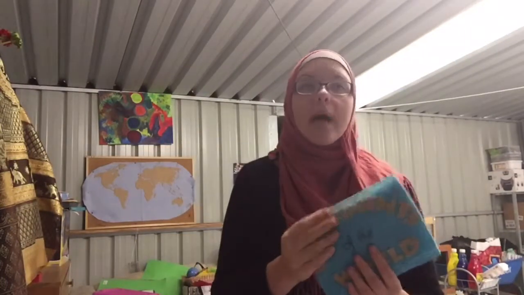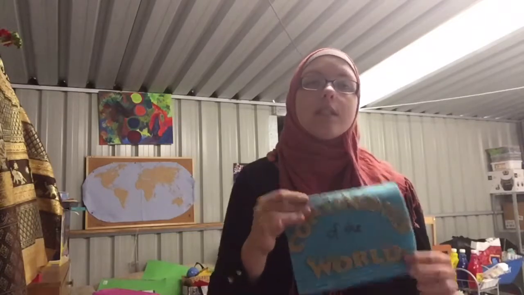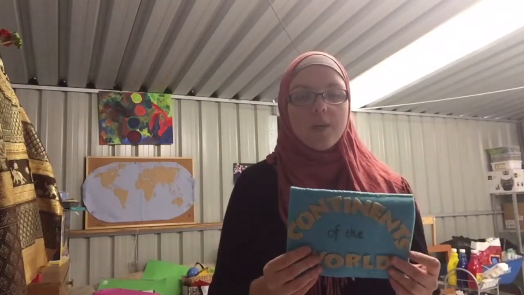The patterns for this book and the world map are available free online on Imagine Our Life. I'll link up down below. But if you want to make these to sell yourself, then you need to purchase a commercial license. Because I was doing this as part of a class and we were making it as we go, I just used the free patterns.